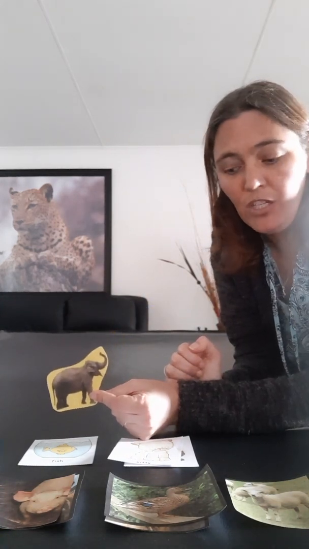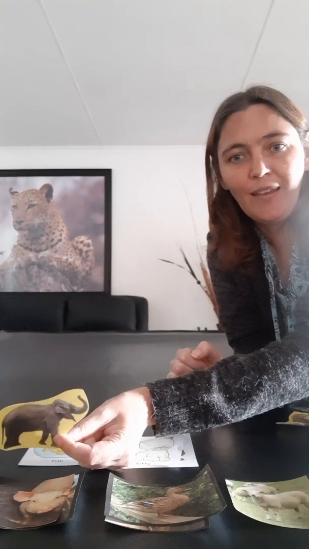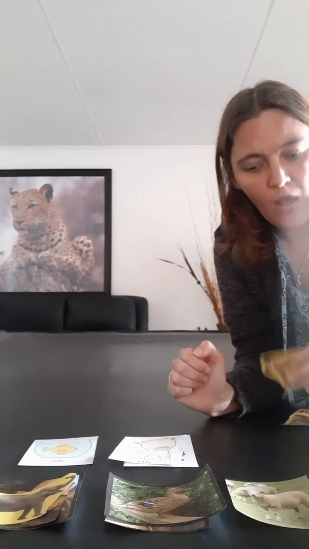Then, what about an elephant? Doesn't have scales like a fish, doesn't have fur like a cat, doesn't have wool like a sheep, doesn't have feathers like a duck. Does it have the same as a pig? Yes, it's got skin same as the pig. How about our tiger?